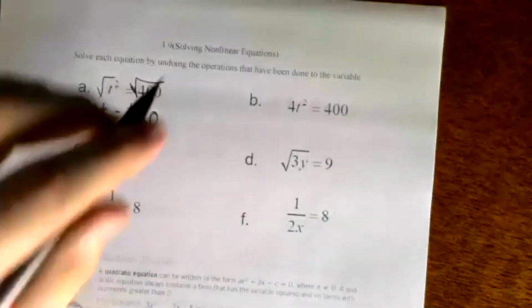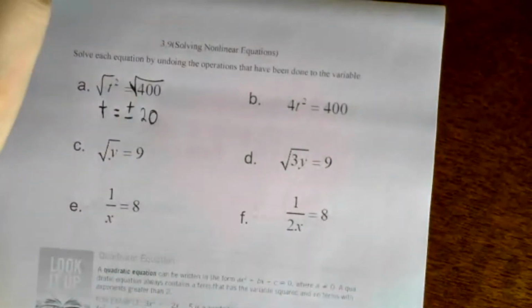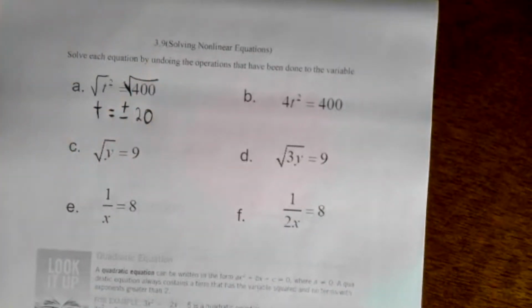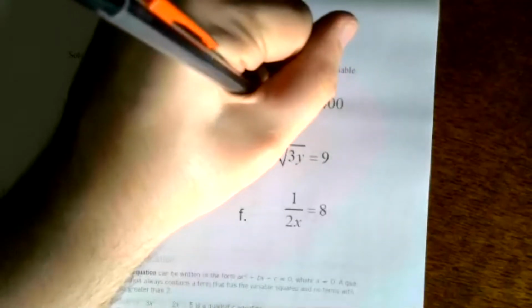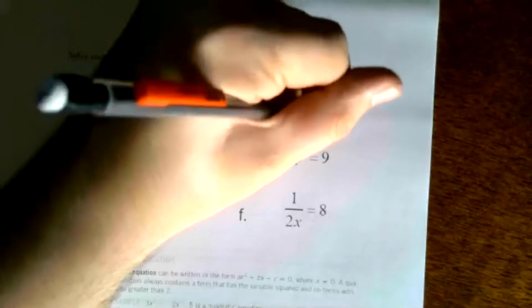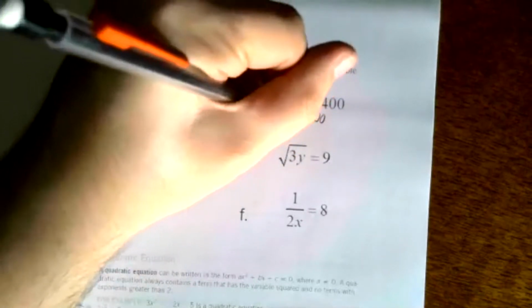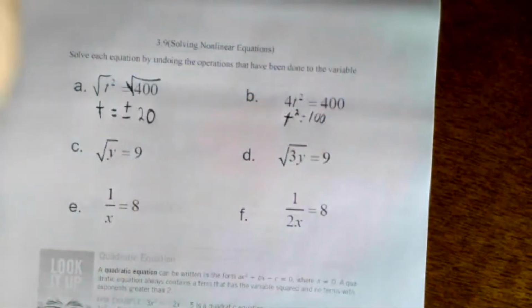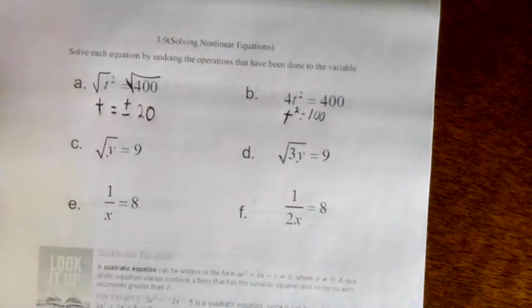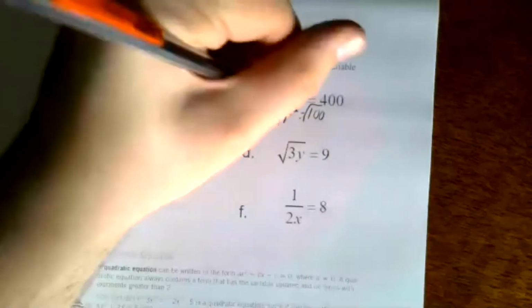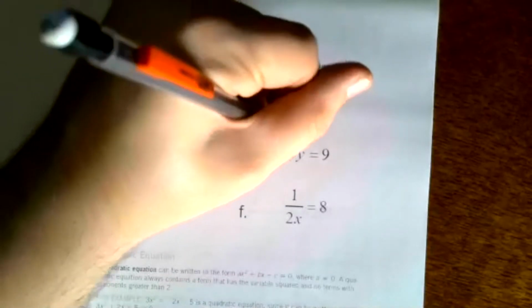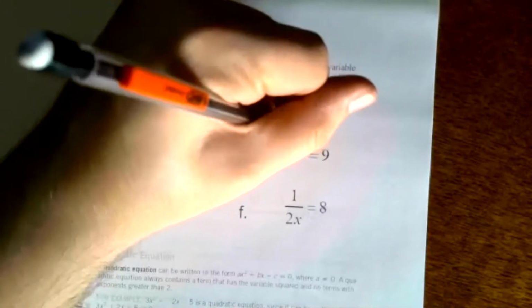Okay. So for part B, how can I start solving for t? Divide 4 on each side. Yep, divide by 4 on each side, right? So we get t squared on the left, and we get 100 on the right. Yep. Okay. And now what can I do? Take the square root on each side. Yep. Take the square root on both sides. So we get t on the left, and what do we get on the right? Plus or minus 10. Yep, plus or minus 10. Right.